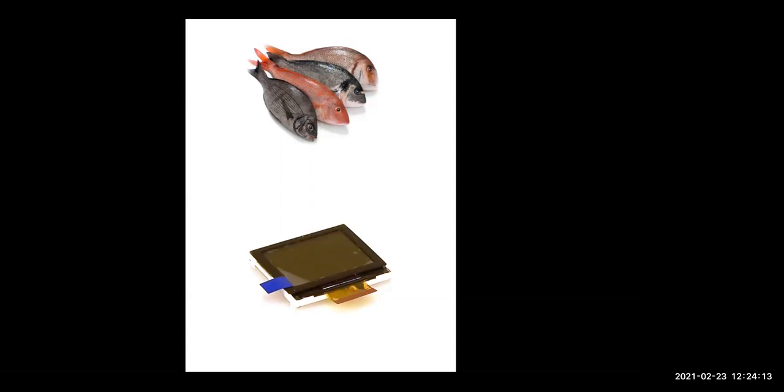I have a couple relatives that are nutty about seafood, and so when I make a trip to Florida, I try to ship them some seafood that I caught.